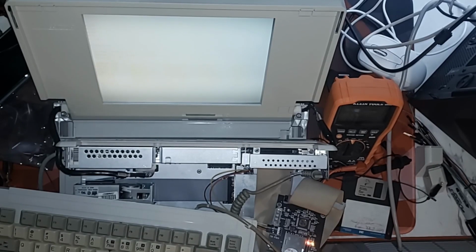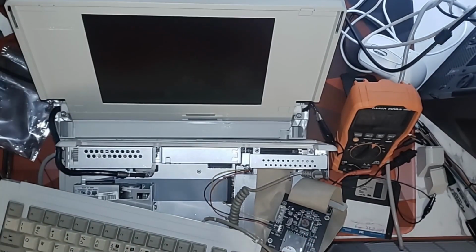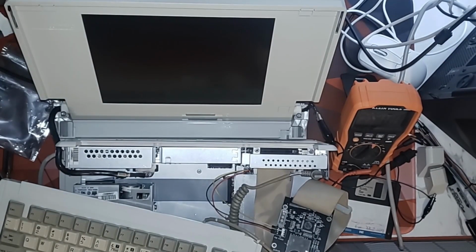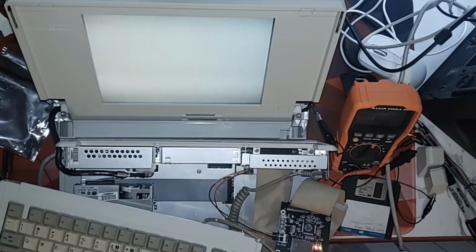Okay, so even though it won't boot the hard drive, we can read the hard drive, we can write the hard drive, so we can make use of that. So I turned off the computer and put the SD card in the PC to transfer some setup install files to it, the actual Compaq ones.